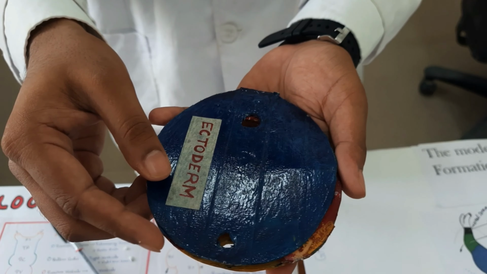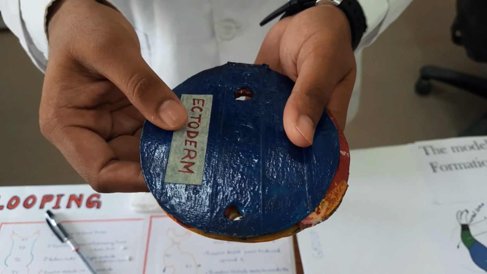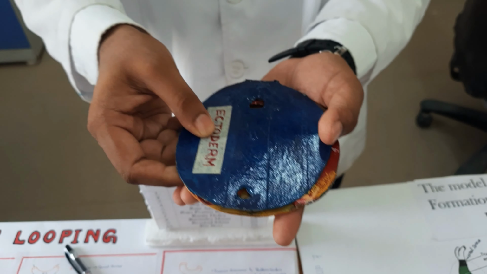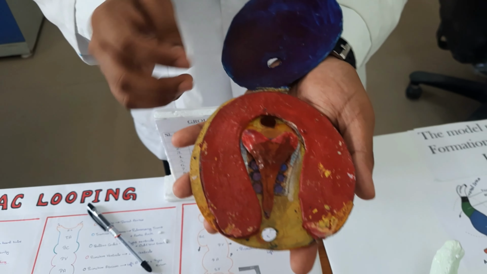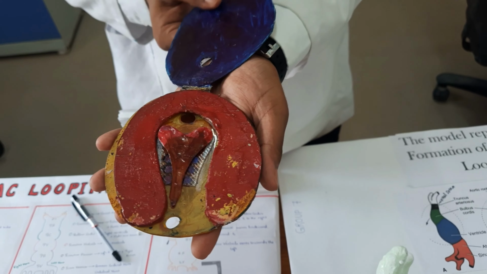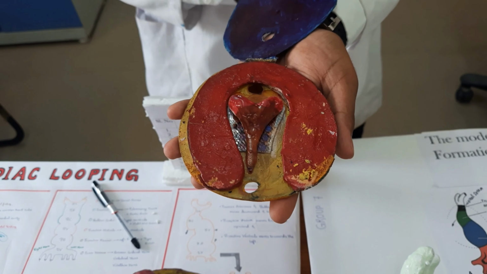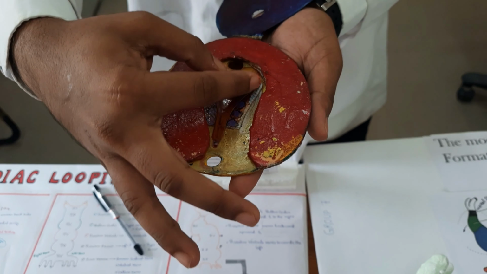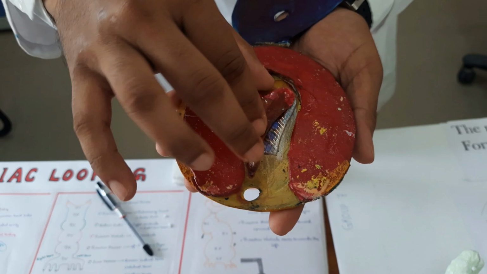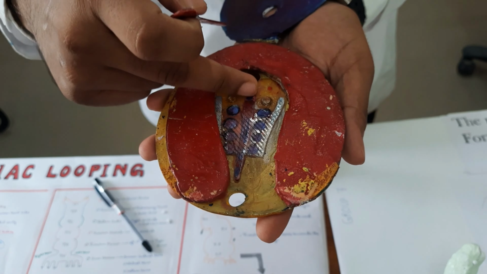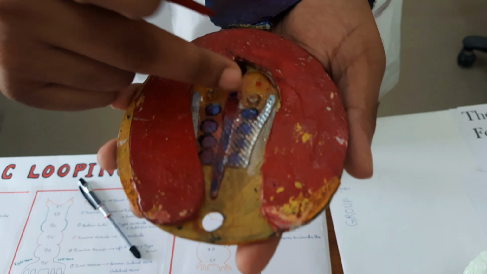So we know that between the ectoderm and endoderm, as the embryo develops, we have the mesoderm. When we uplift the ectoderm, we have the mesoderm, the middle layer. Now this structure that we see here is the neural tube, and the neural tube is overlaid by the notochord.